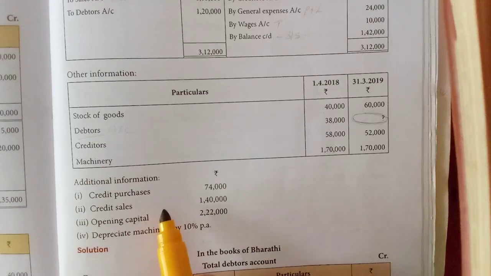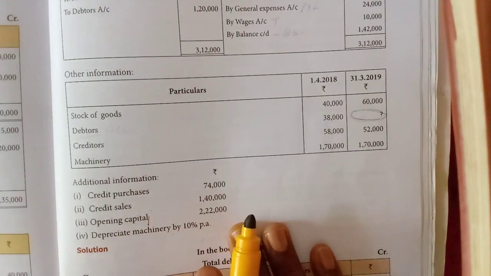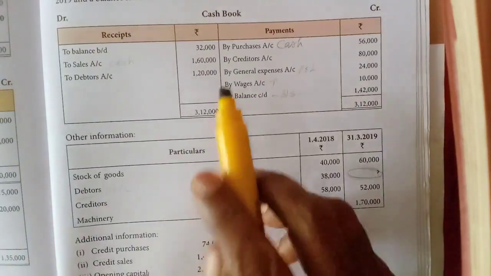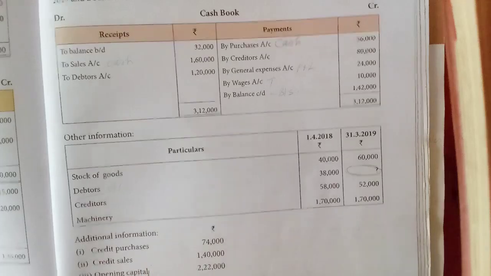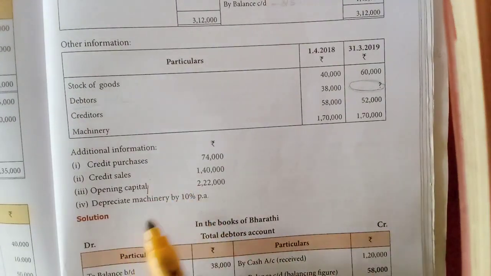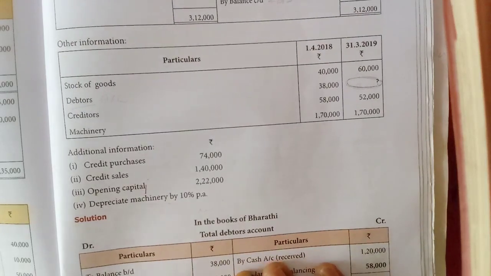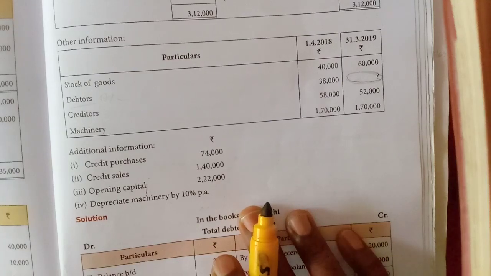Then additional information, credit purchases, credit sales. So from this we can calculate the total purchases. Cash purchases and cash sales are given in the cash book. Here purchases, that is cash purchase, here cash sales. Here credit purchases, credit sales. Then opening capital given, depreciation we have to calculate. So first we need to calculate only the debtors account.